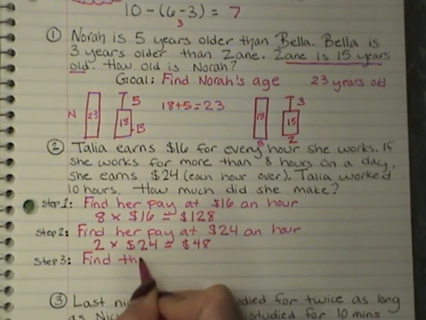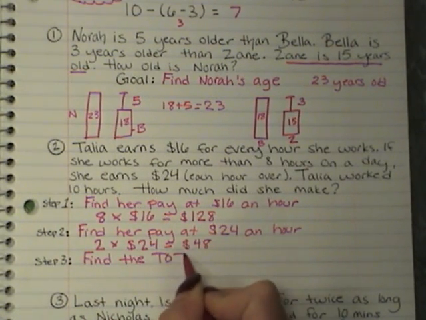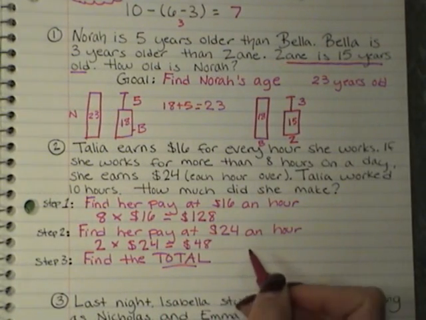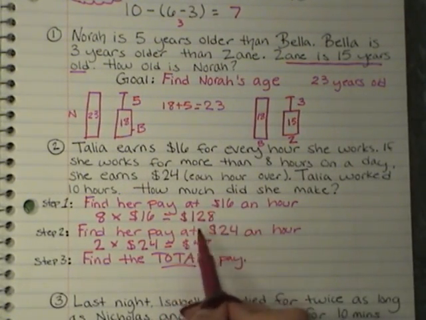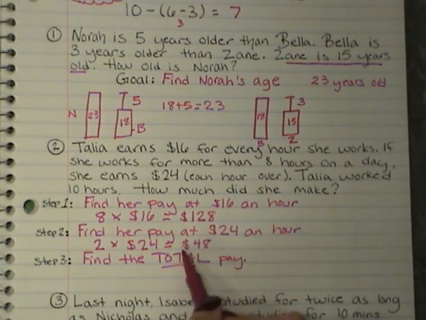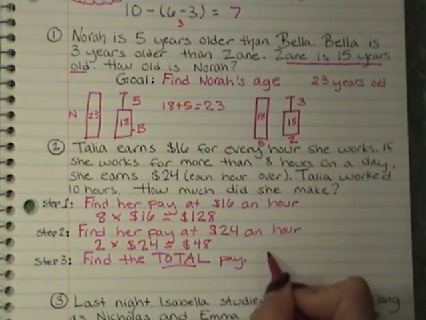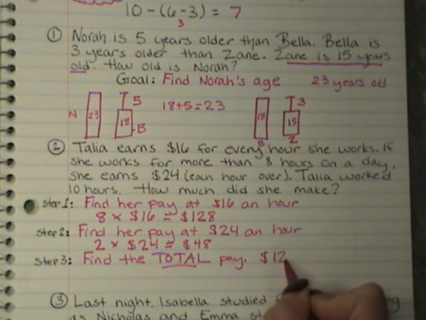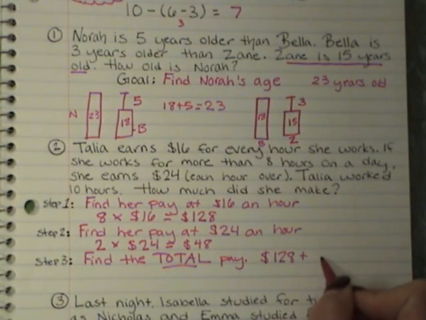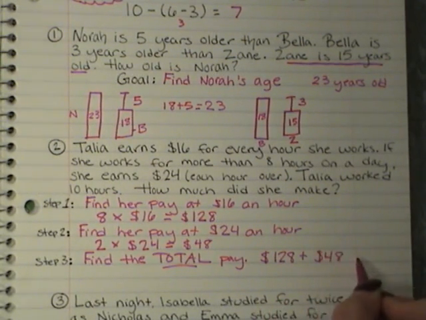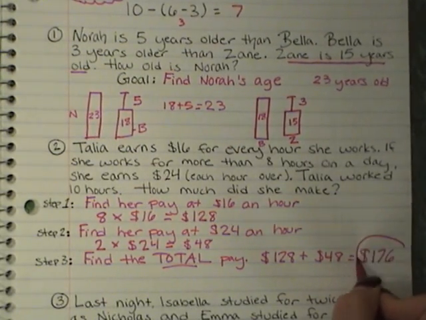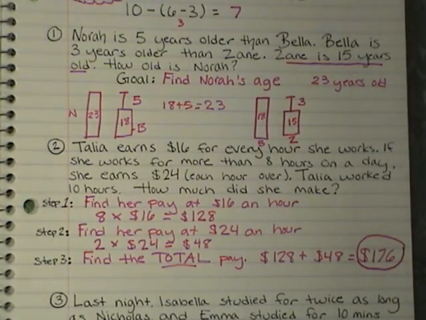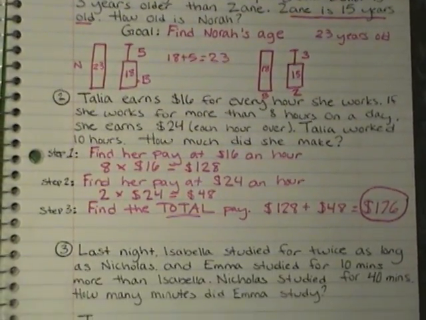What's step 3? Find the total pay. And that's just kind of simple. We take how much she made at $16 and how much she made at $24 and we add them. And when you do that, you get a grand total of $176 for 10 hours. Okay, and this is our third and last example.